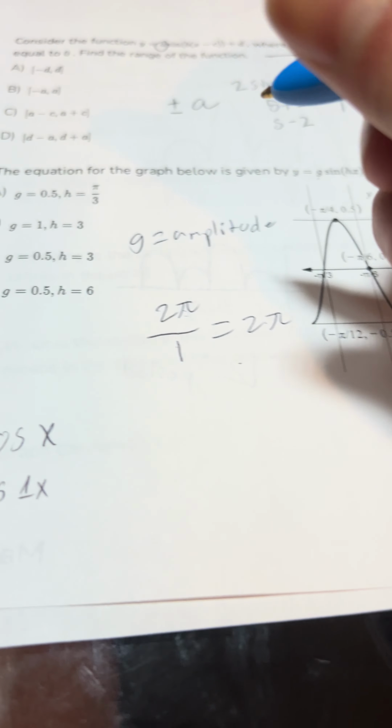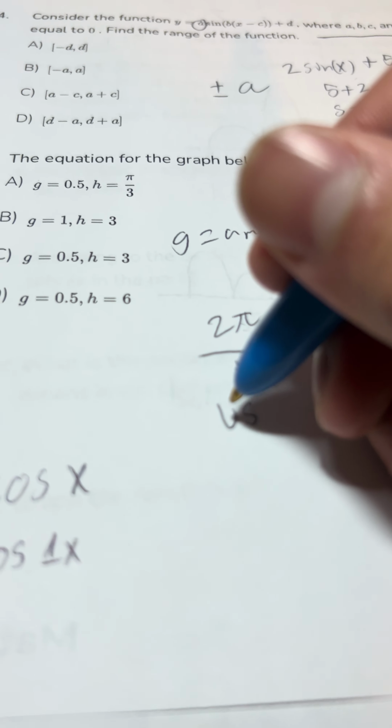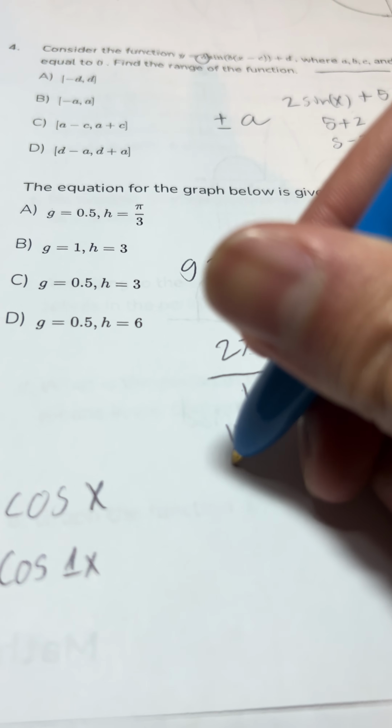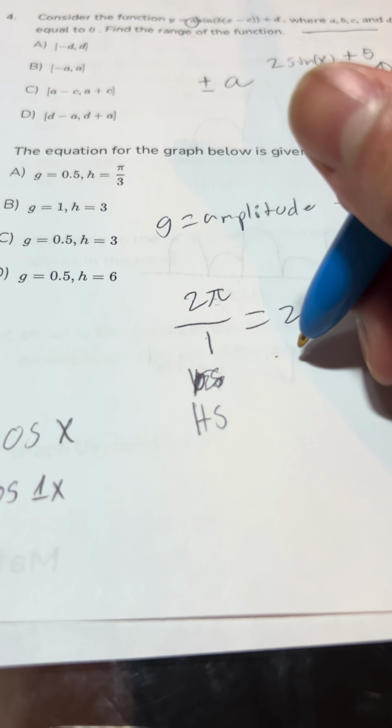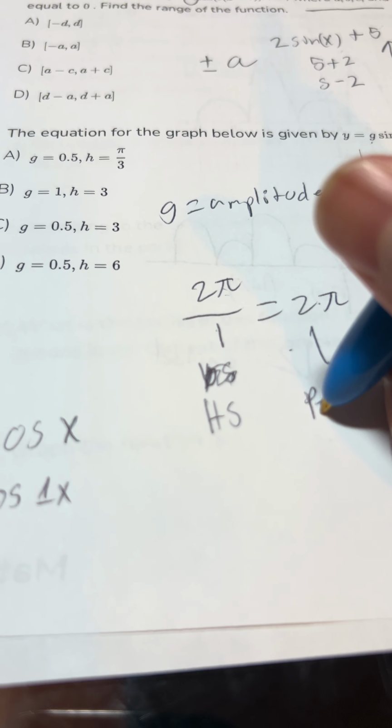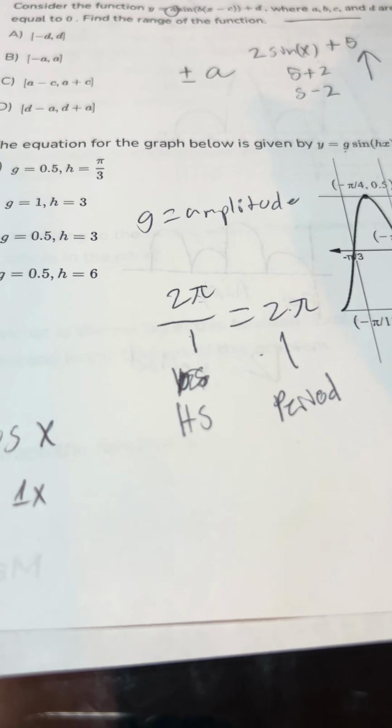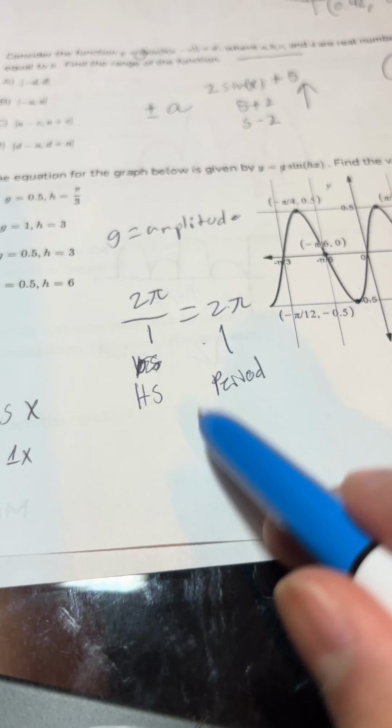This would be the horizontal stretch. This would be the period. So they are related, but they aren't the same thing.